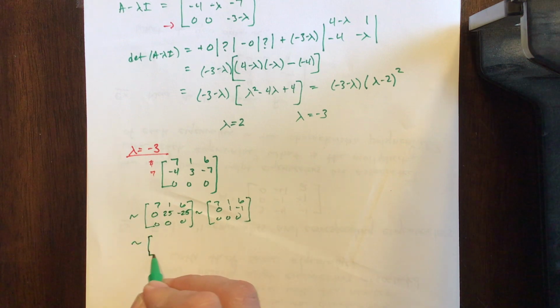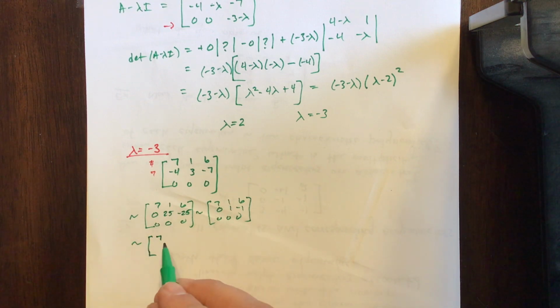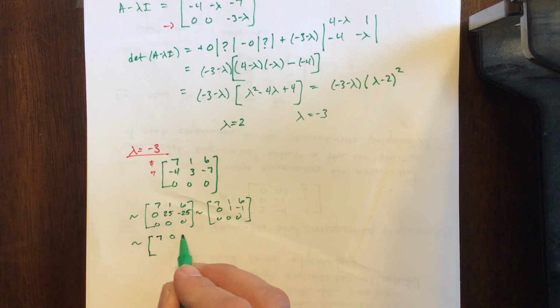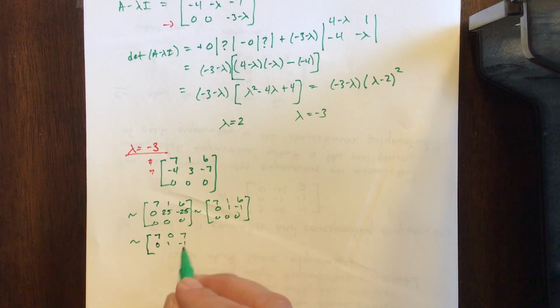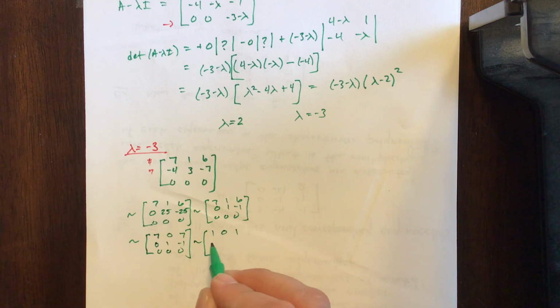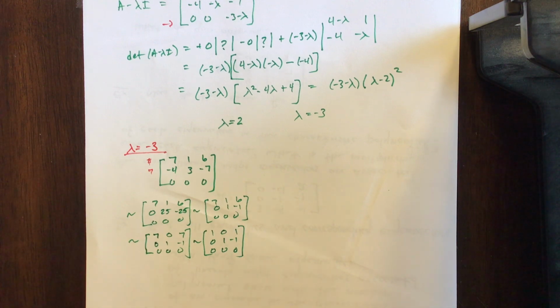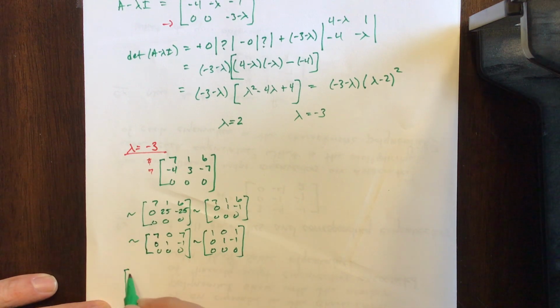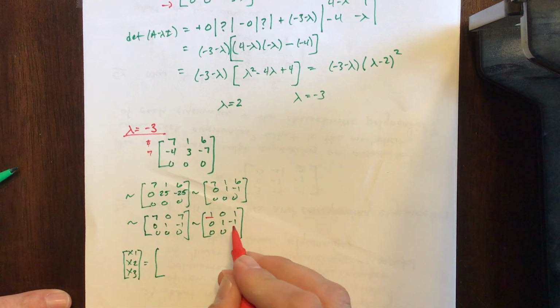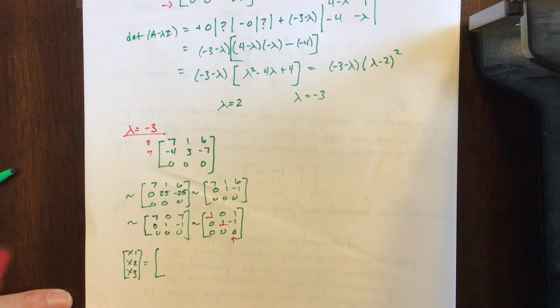If I subtract row 2 from row 1, 7 minus 0, 1 minus 1 is 0, 6 minus a negative 1 is 7. So 7, 0, 7, 0, 1, negative 1, 0, 0, 0. And that row reduces down to 1, 0, 1, 0, 1, negative 1, 0, 0, 0. So the null space of A minus lambda I looks like the vectors where x1 we have a pivot, x2 we have a pivot, x3 we have a free variable.